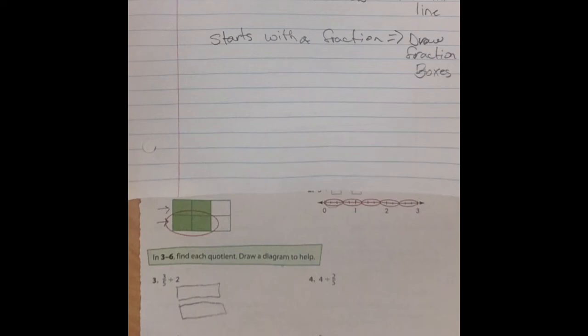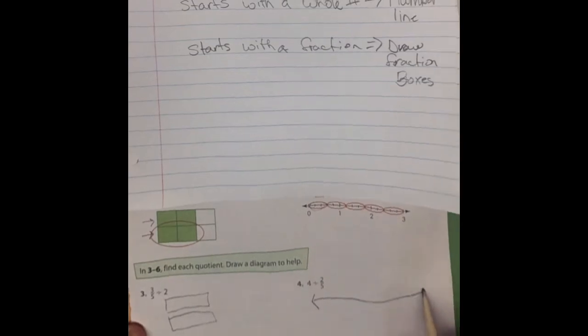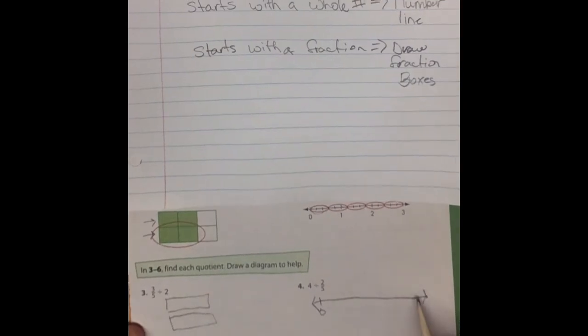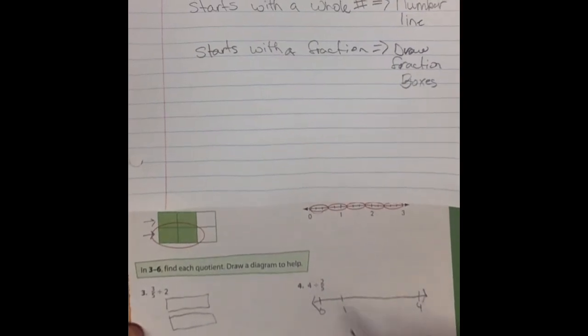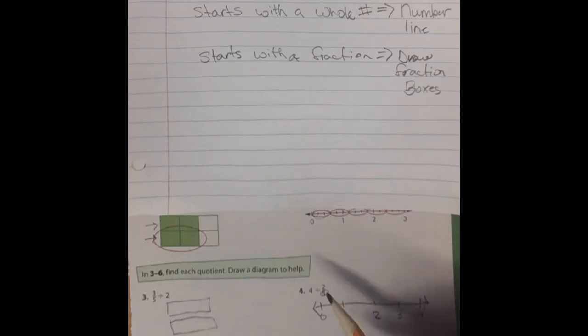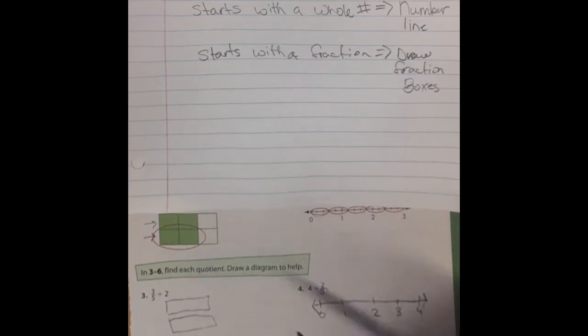Your number line. Start with a whole, you're going to draw a number line out to 4. Start at 0. Same with this one. 0 to 4. Put your other numbers in between: 1, 2, 3. On both of these, you're cutting them into fifths. So I should see fifths. And then here you're jumping 2/5, just like this problem. And here you're jumping 4/5. So these problems should mirror this one.